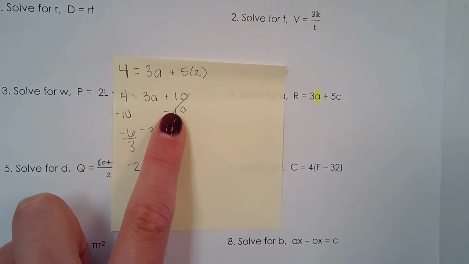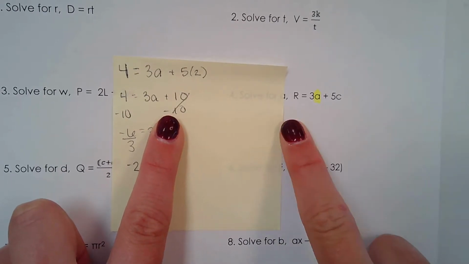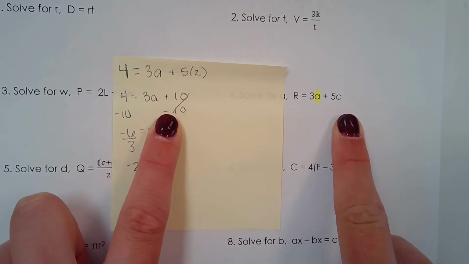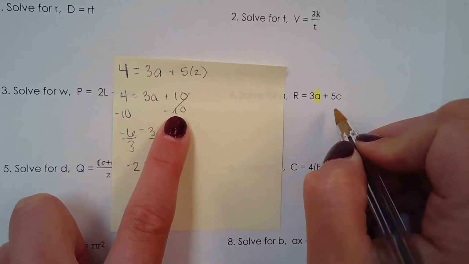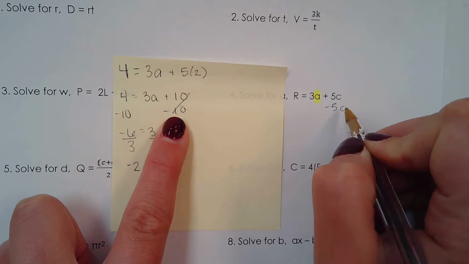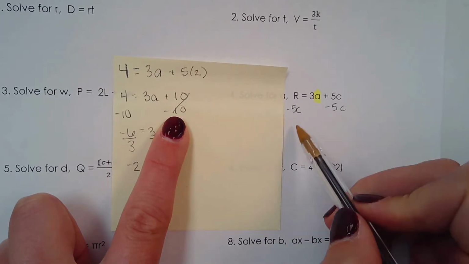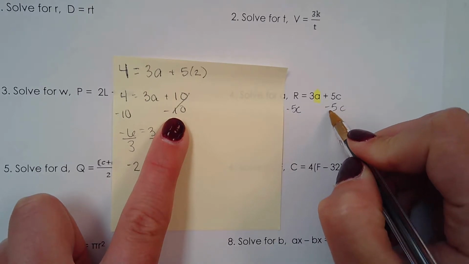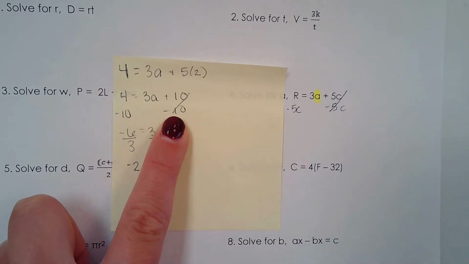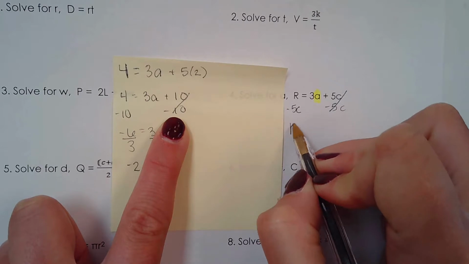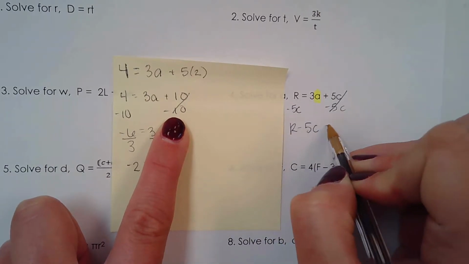We did minus 10. What's kind of in the same place as minus 10? 5c. So what do you think we need to do? Minus 5c. So r and 5c, are they like terms? No. Is there anything we can combine or simplify there? Nope, so we'll just leave it. r minus 5c equals 3a.